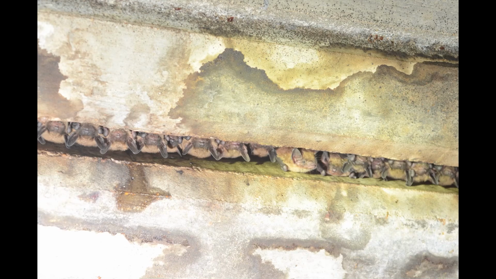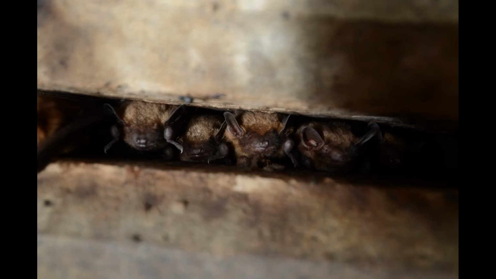This bridge definitely serves as a maternity colony at some points during the year. And this is typical, that they move around a lot, so they might be in one place one time, and then the next time we come, they'll be on the opposite side of the bridge, and that's likely because they're using different areas during different temperatures.